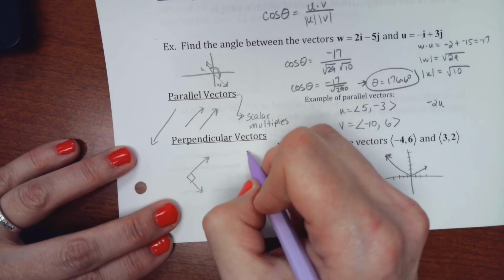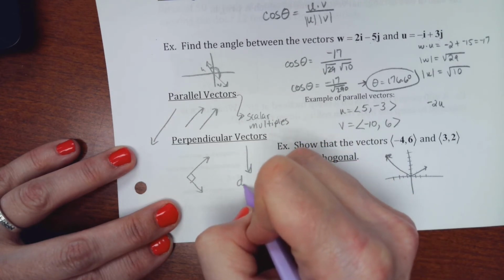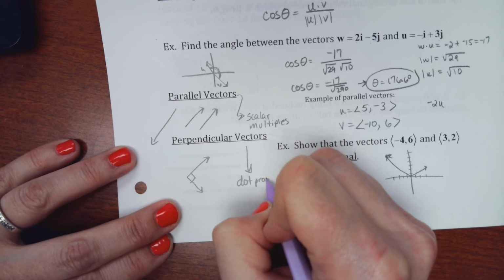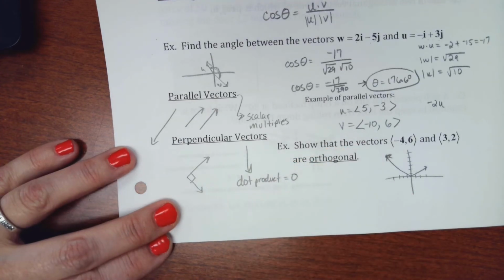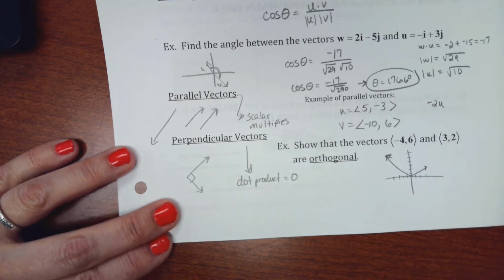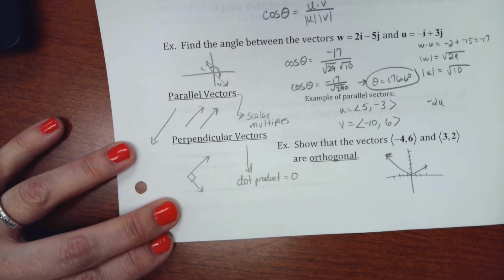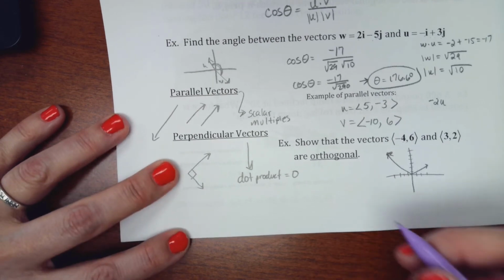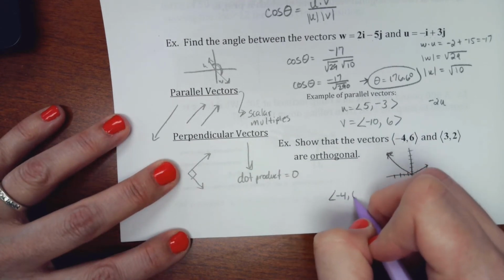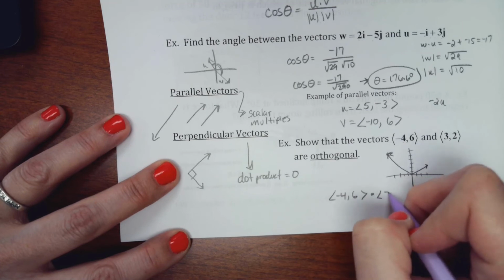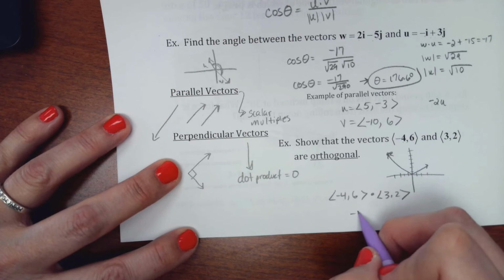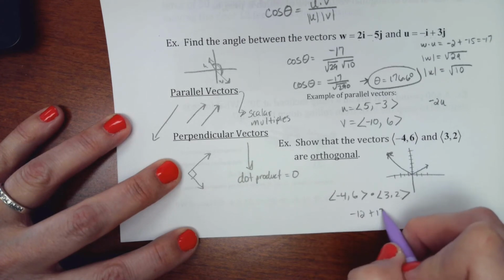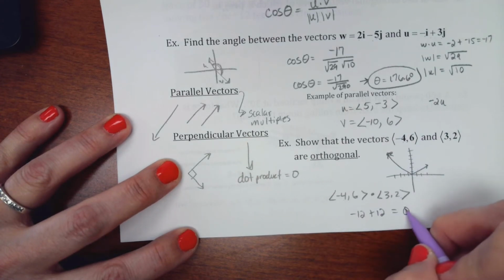Perpendicular vectors do this: their dot product is 0, because their slopes are opposite reciprocals, so they basically cancel each other out when we do their dot product. If I do negative 4, 6 dotted with 3, 2, I get negative 12 plus positive 12, so I get 0.